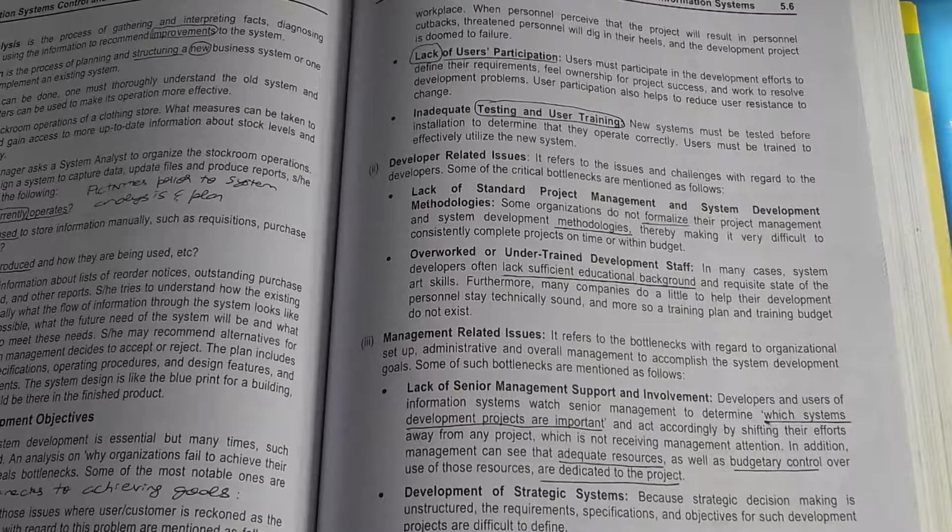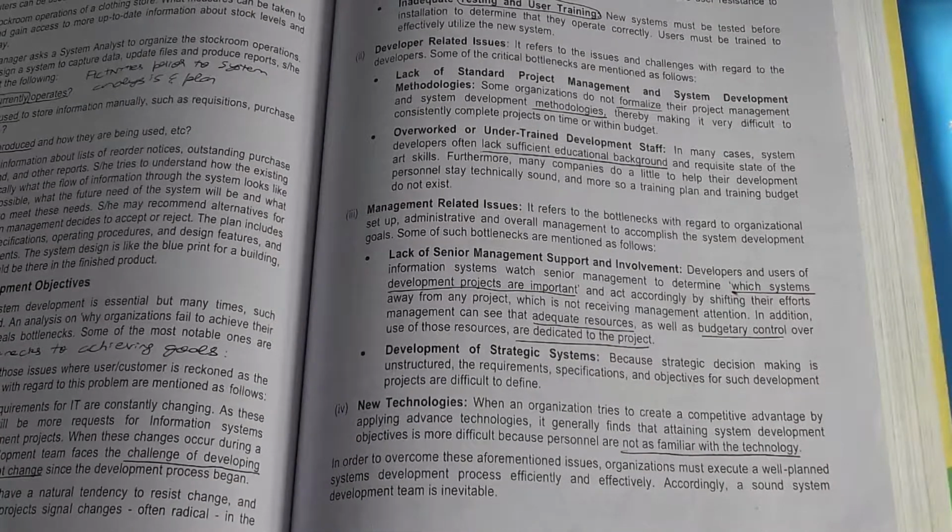So those two are developer related. The third part is that of management related issues. That is, lack of senior management support and involvement. If the senior management in the organization does not get involved in the development of a system, of course they will not be getting enough budgetary support for developing the system, and neither will the rest of the employees take any interest in that, because they look up to their leaders, and if their leaders are not interested, obviously employees also won't have enough interest towards this new system.